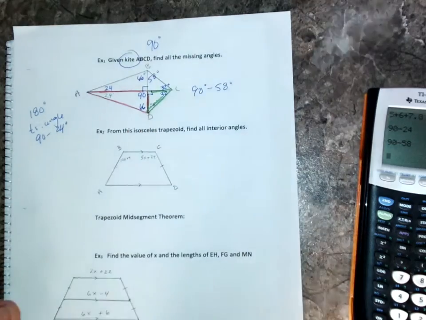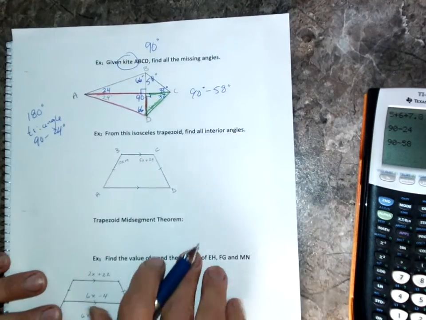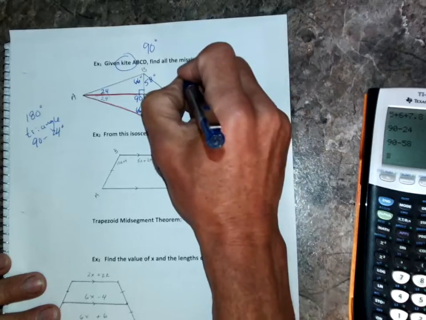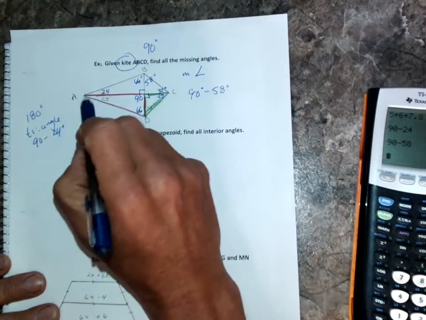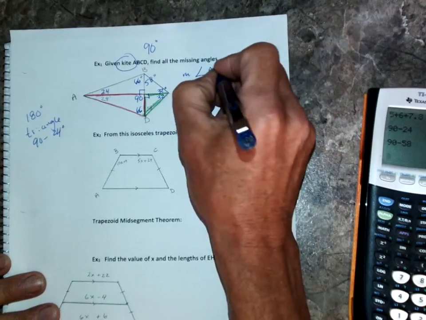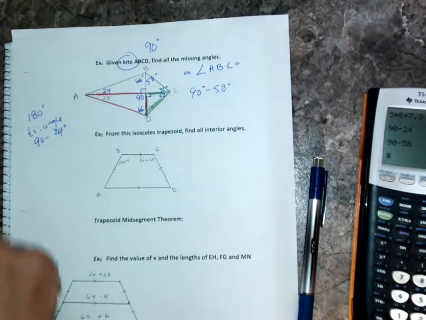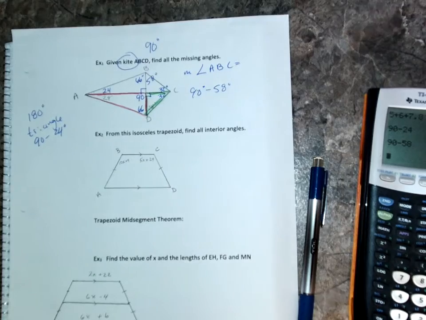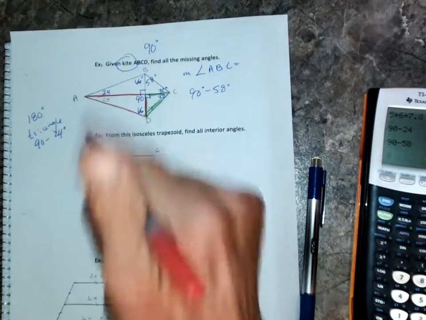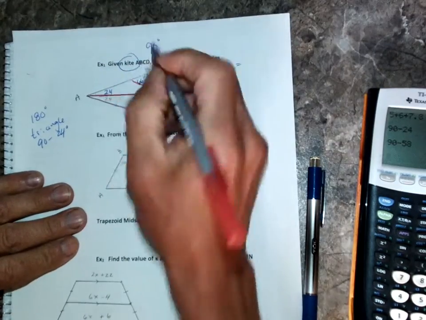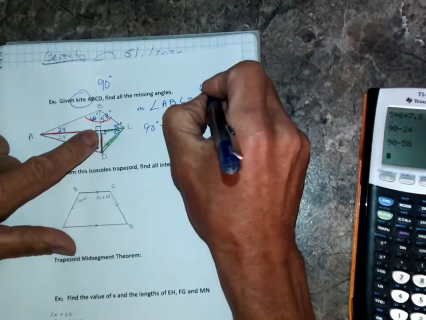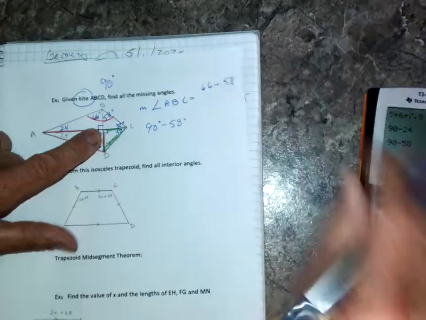Now what I might ask on the test, which you need to know, is I might ask you for the measure of angle ABC. So check it out. I'm going to ask this question on the test. You need to know this. So if I ask for ABC, I'm asking for the entire obtuse angle, which is going to be my 66 plus my 58.